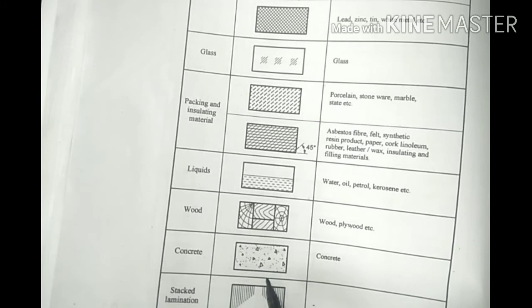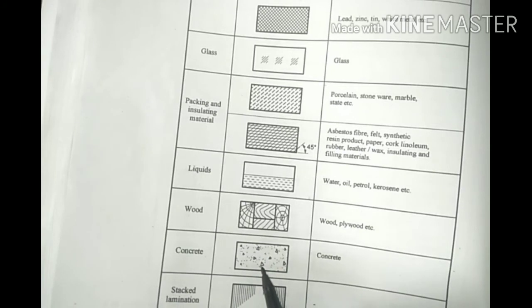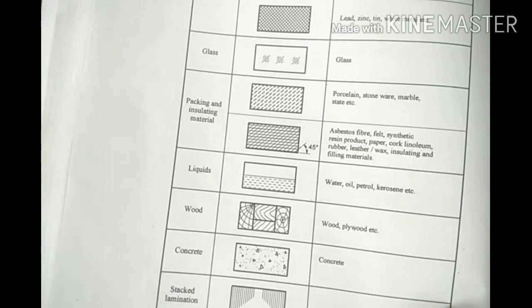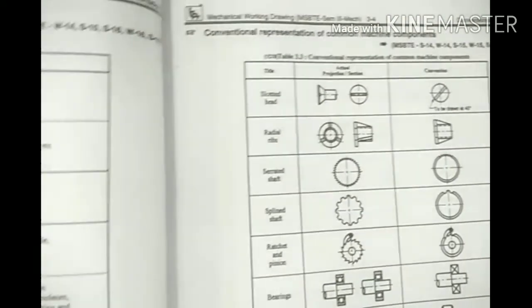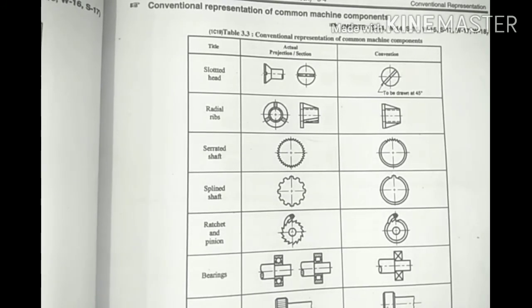And if there is a concrete, we have studied in foundation board or different types of foundation boards. In that, concrete is represented by like this. This sand and this khadi, and concrete is to be indicated by these conventions. Then another conventional representation of different mechanical parts or different machine components.